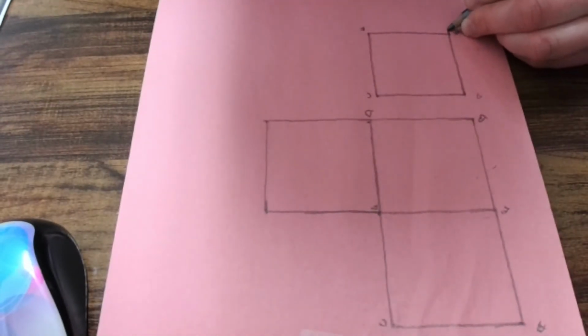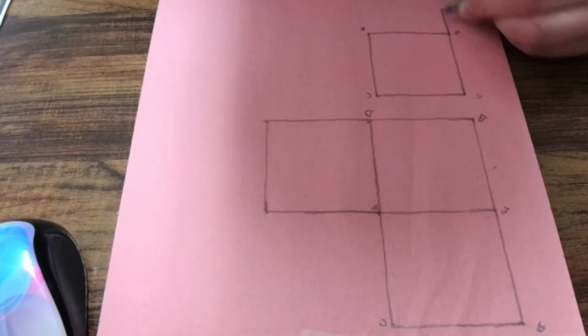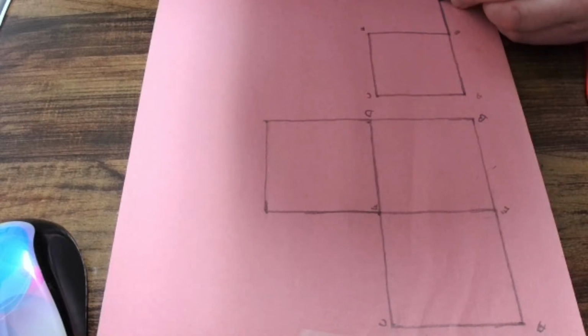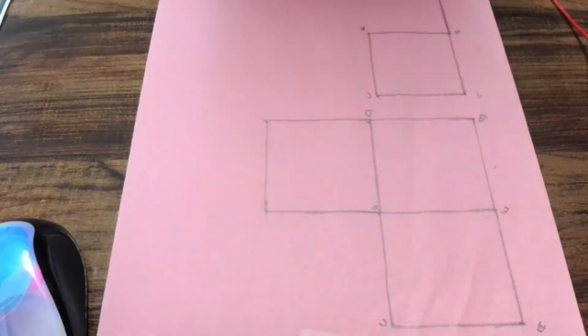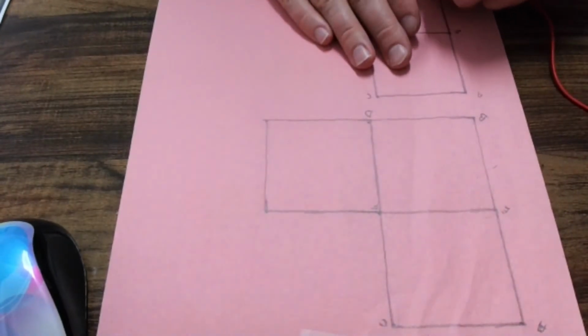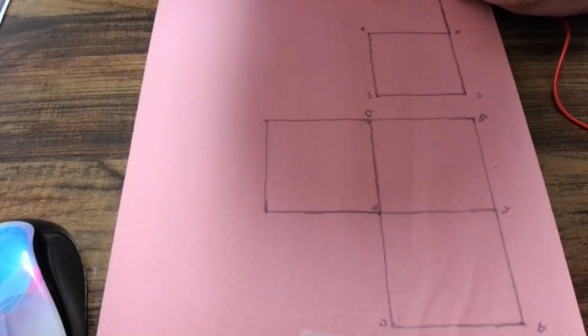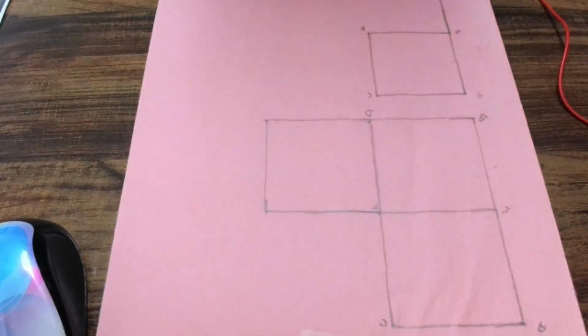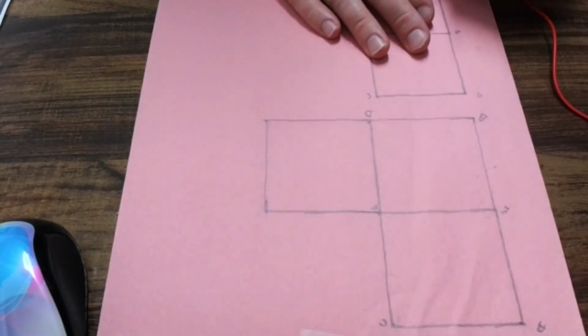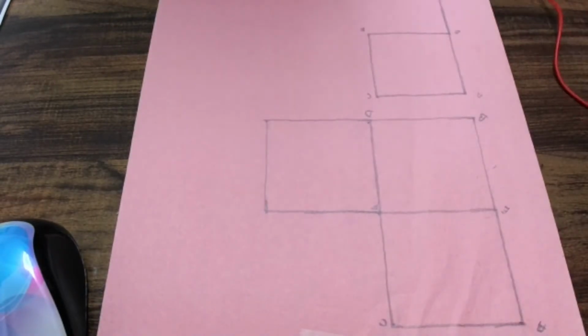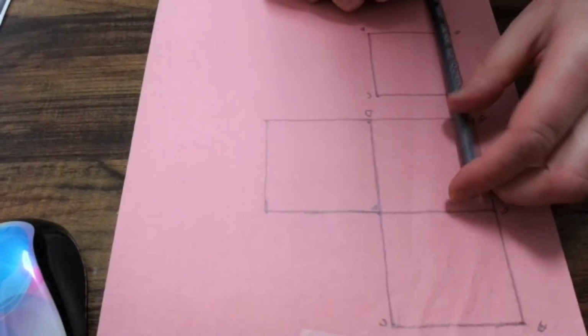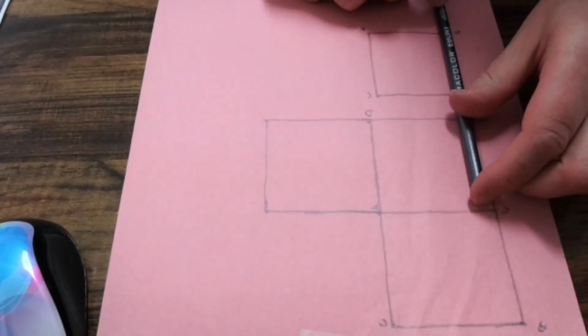Now we're extending to point B. Oops. There we go. Okay, let's just make sure that's measured right. Cool.